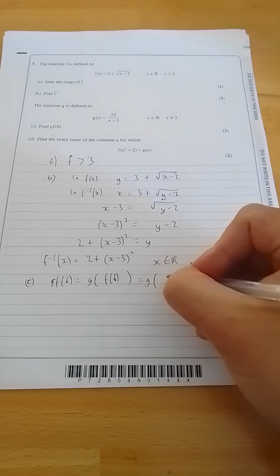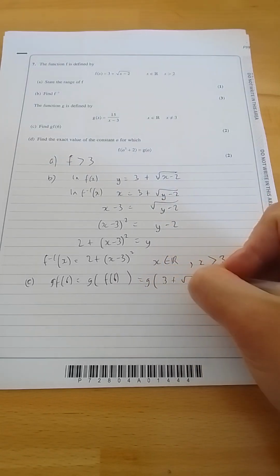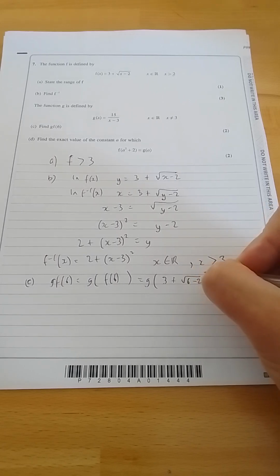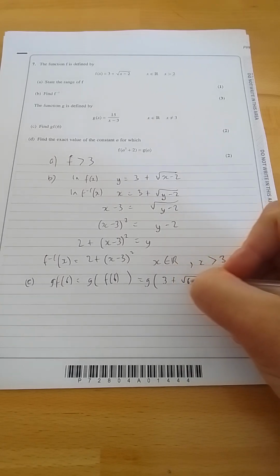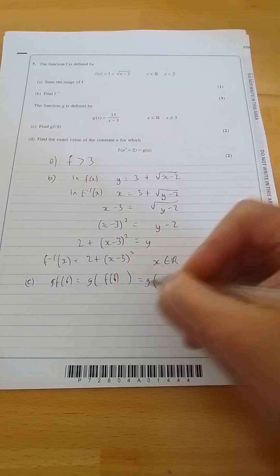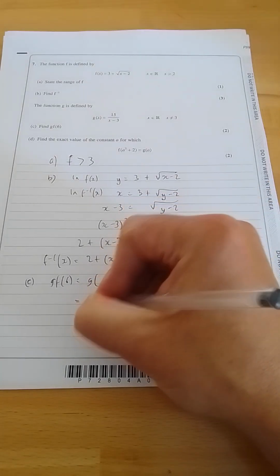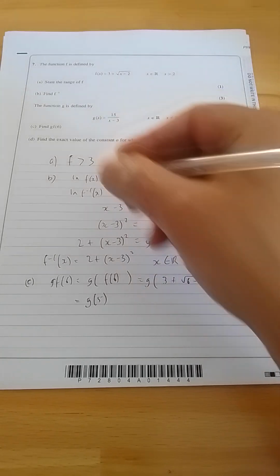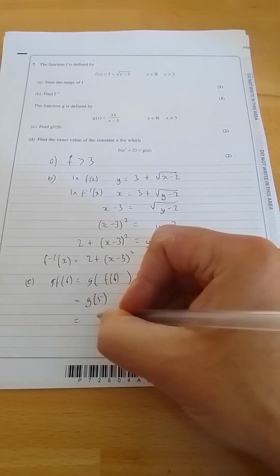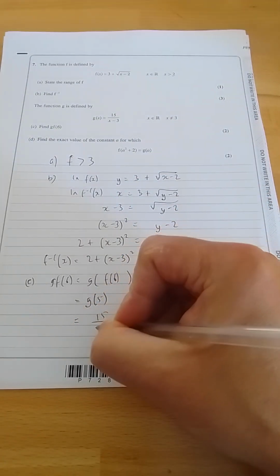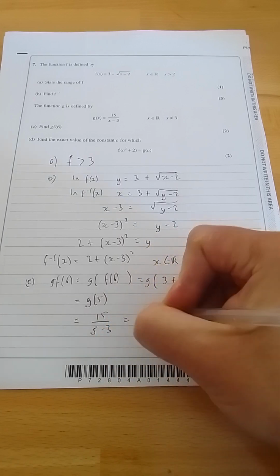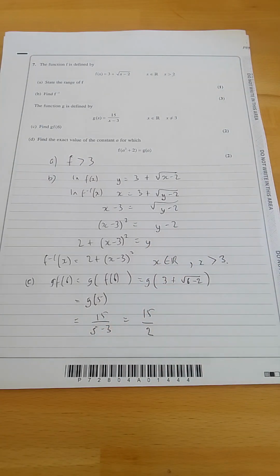So it will be g on 3 plus the square root of 6 minus 2. Square root of 6 minus 2 is square root of 4, so 2. 3 plus 2, so it will be g of 5. Now we can put 5 in the equation for g, which will be 15 over 5 minus 3, or 15 over 2, which is the same as 7.5.